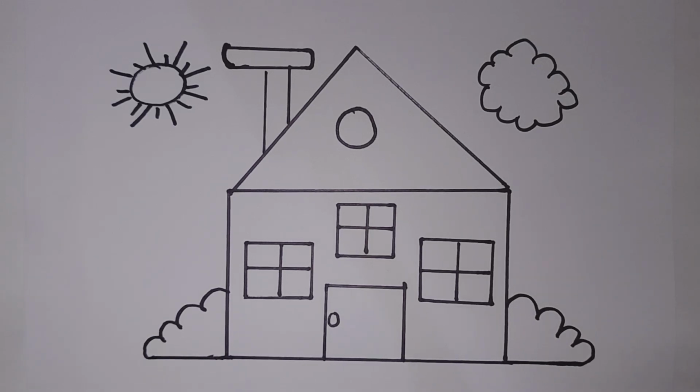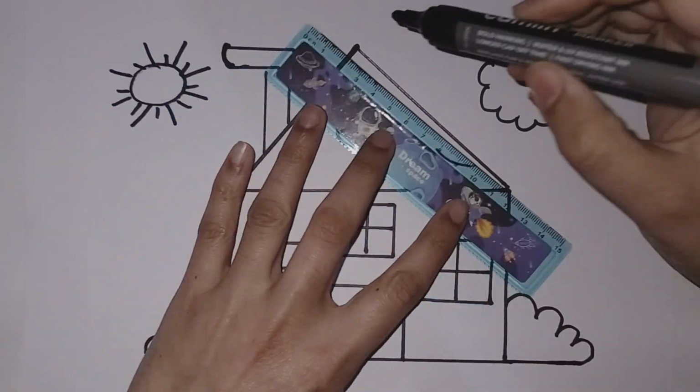Now it's time to go over the final details. Use a darker pen or marker to outline all your lines. This will make the house stand out.